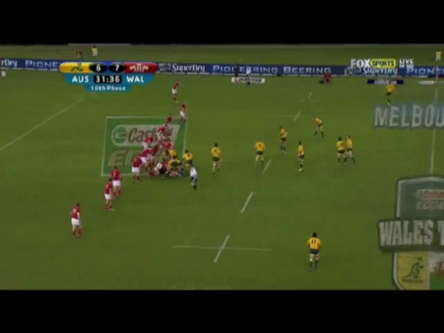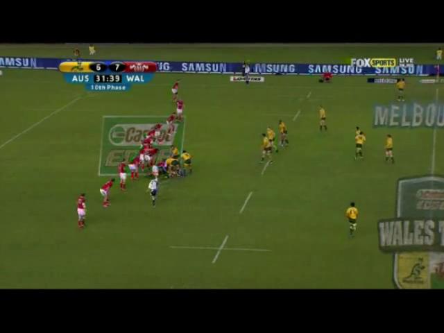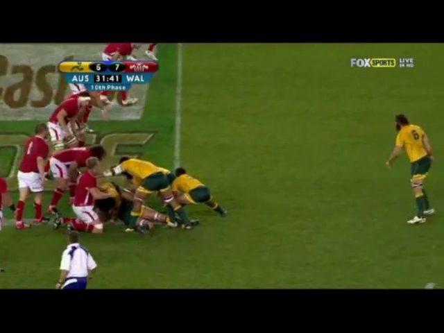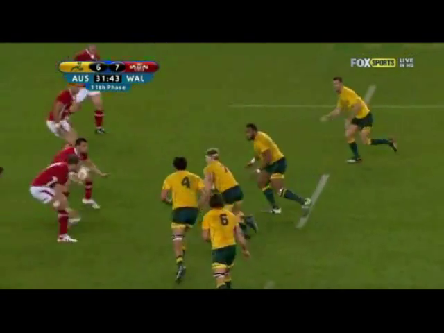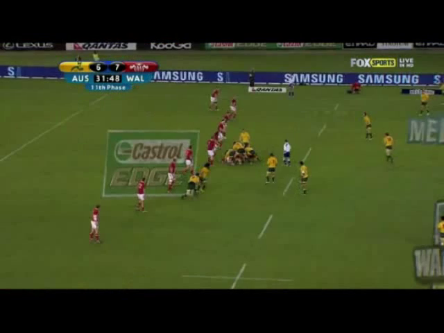There's no urgency to realign quickly and offer Genia some options, so he has to slow the ball down until he's got options ready. Whilst players are slowly realigning to offer some options on the far side of the ruck, there's nothing being offered on this near side of the ruck, so Wales know which way the ball's going to go, which makes it much easier for them to defend.